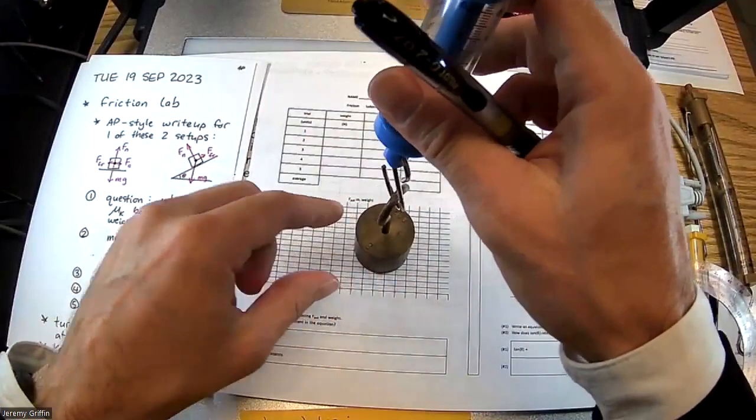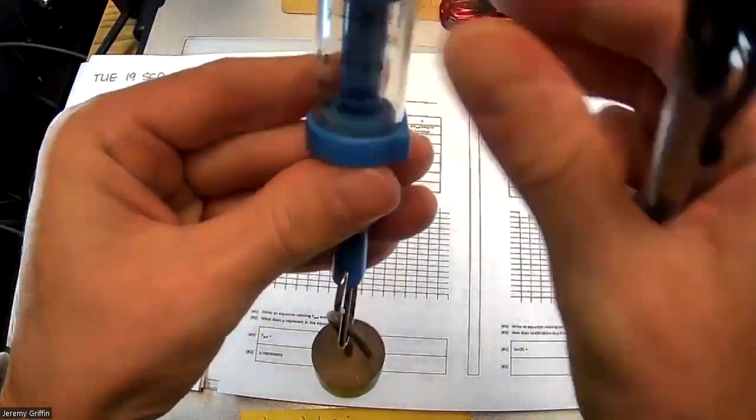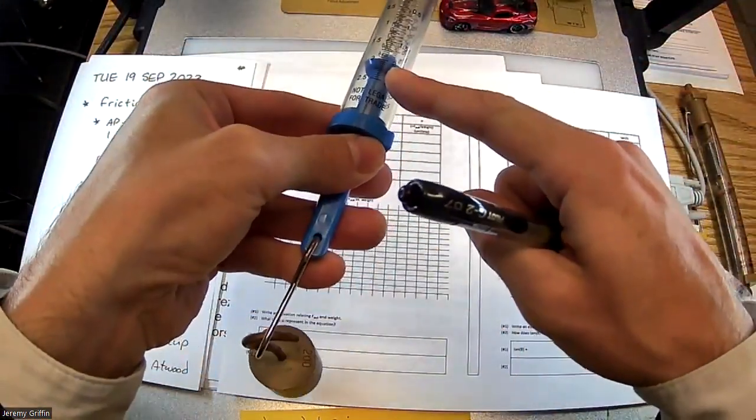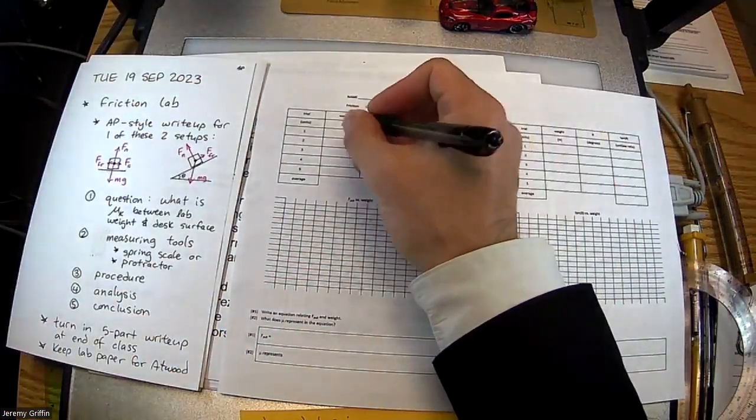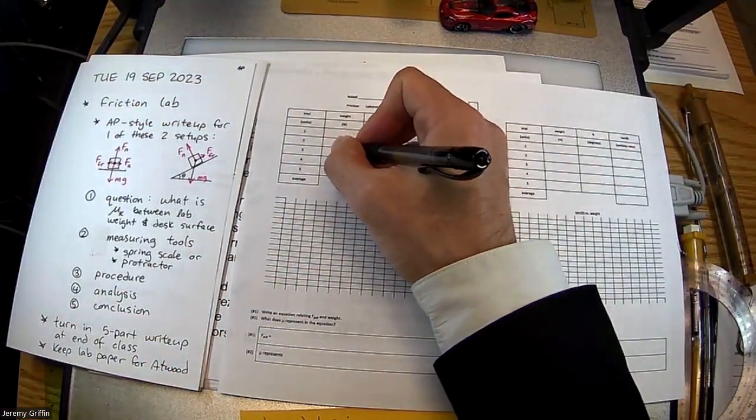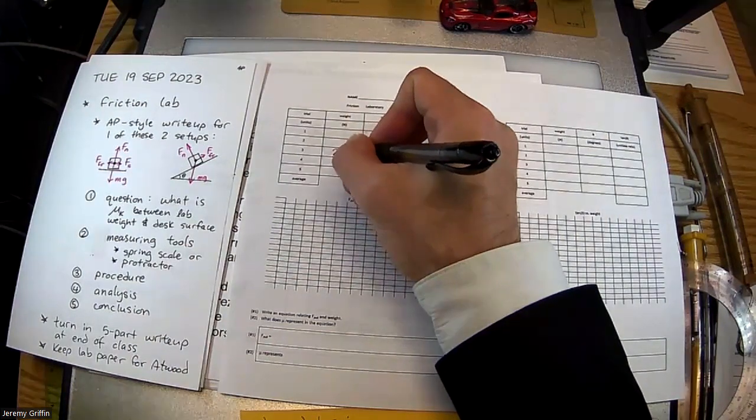Here, this is a 200-gram mass. If I pick it up with the spring scale, it's reading 2 newtons of weight. You guys see 2 newtons of weight? So under weight, I'll go ahead and note that there's a 2 newton weight.